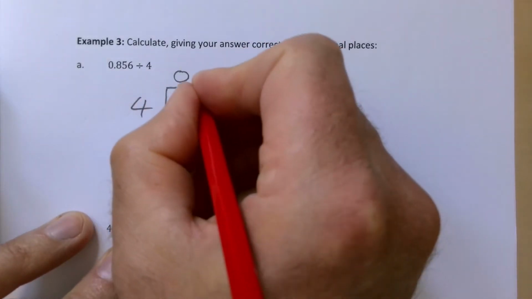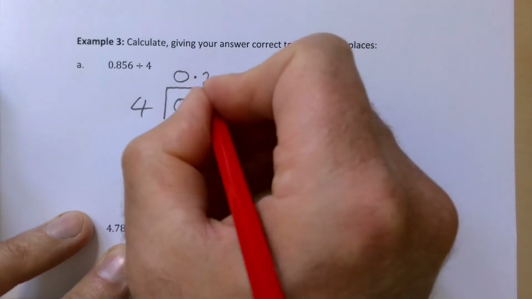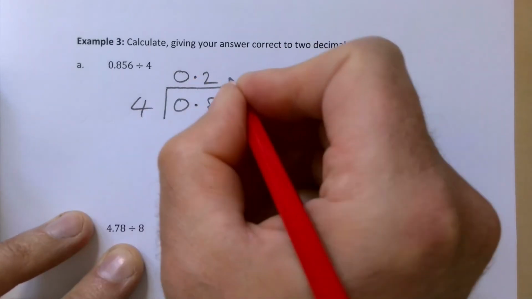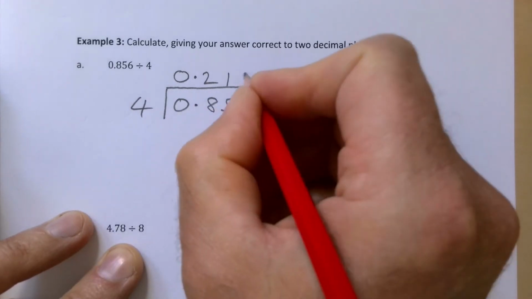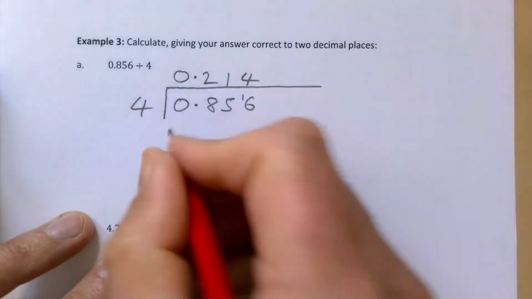4 into 8 goes 2 times. 4 into 5 goes 1 time. And there is 1 left over. So it's 4.